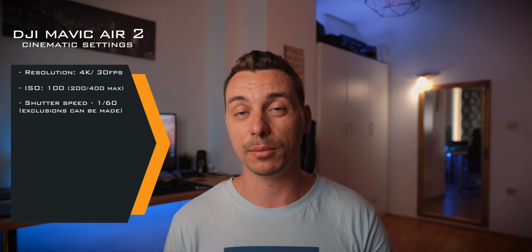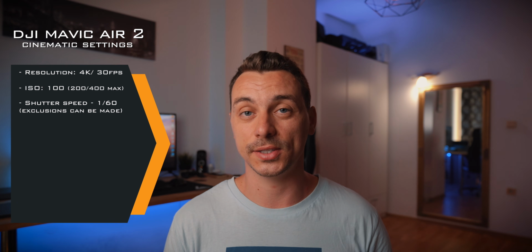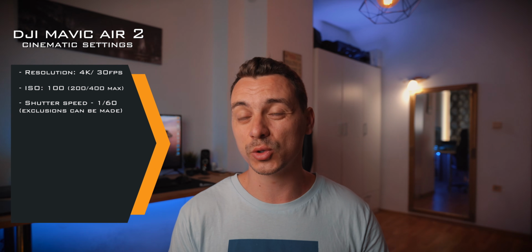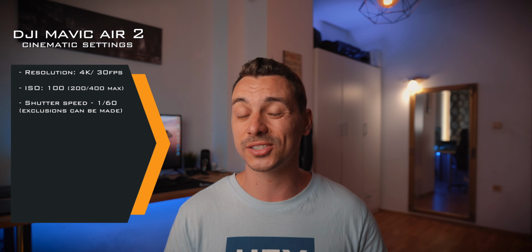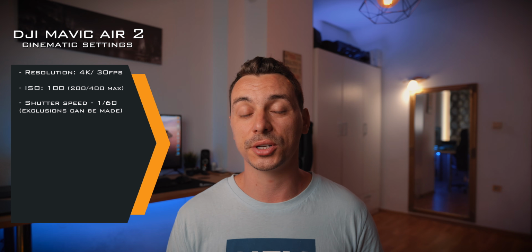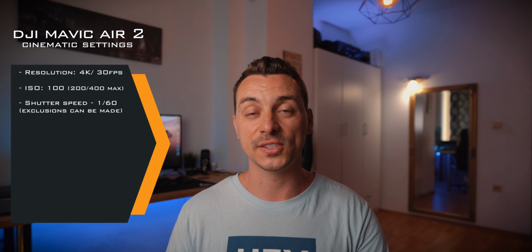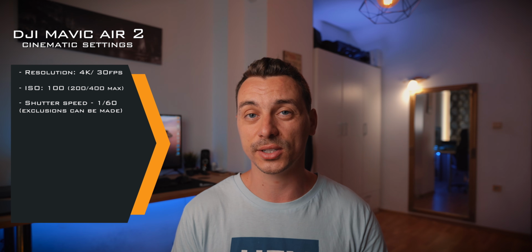As for my shutter speed, I always try to keep it double my frame rate. So if I'm shooting in 4K 30, my shutter speed is 1/60th of a second. However, this is also a rule that can be broken. It's not such a big deal if you change your shutter speed a little bit so you can compensate for extra light that you have, for example.